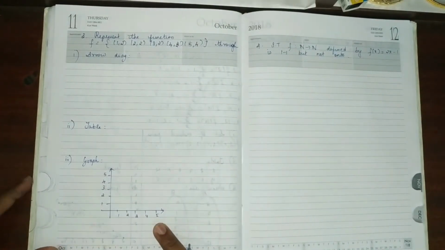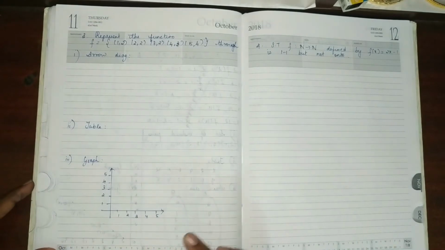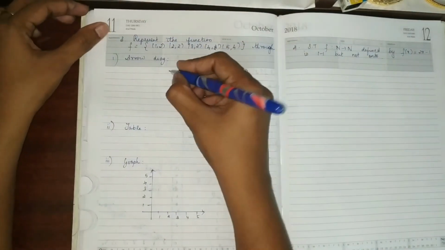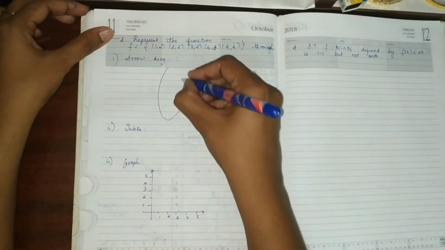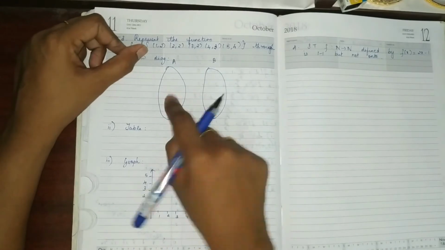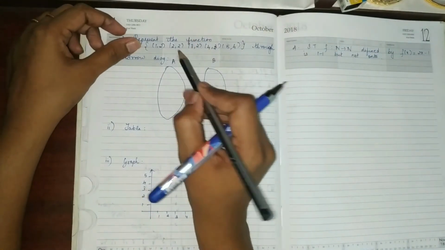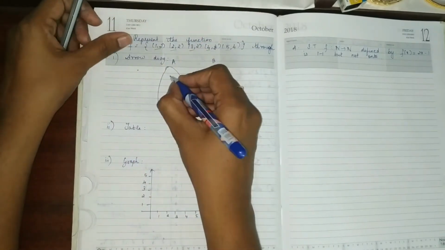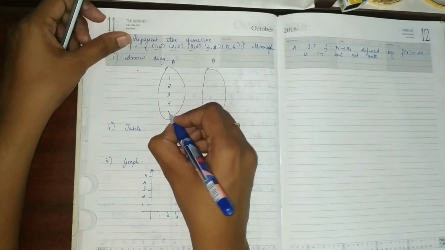Here you need not substitute your x value, y value and find out the ordered pair. Instead, the ordered pair is already given to you. So we will draw the arrow diagram now. Take it as A and B. Now A contains the domain elements, right? Domain elements means the first set of elements. So I'll write 1, 2, 3, 4 and 5.